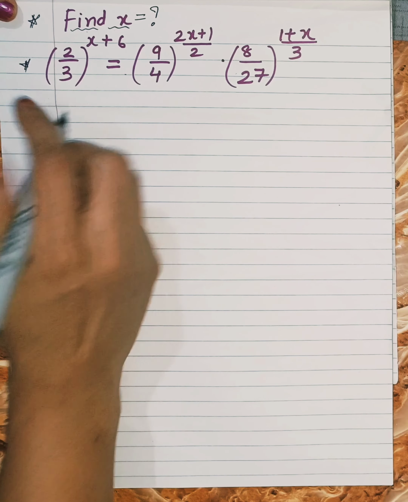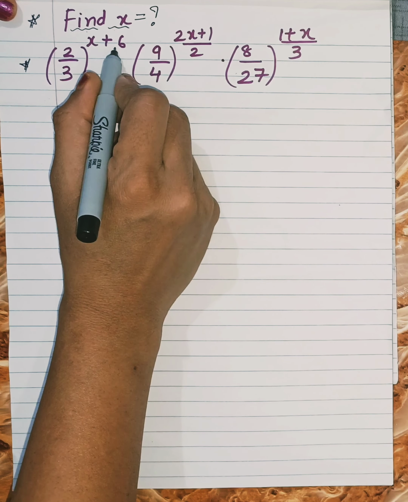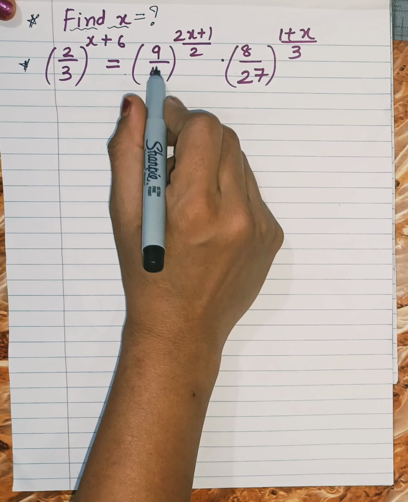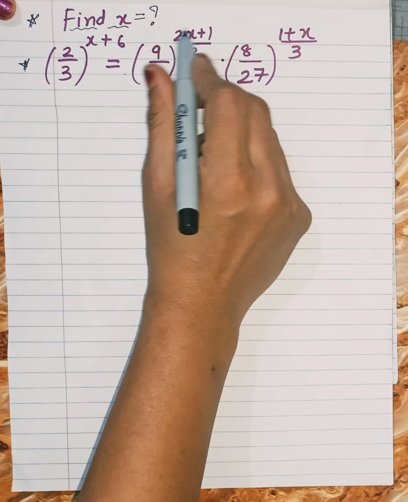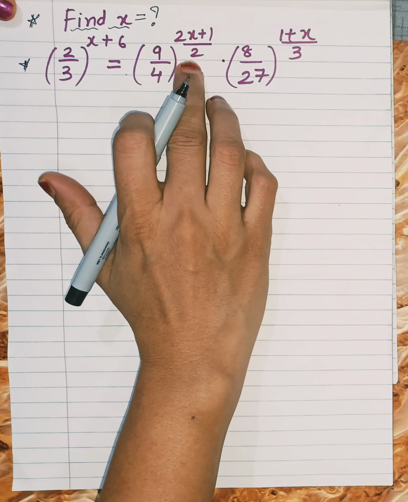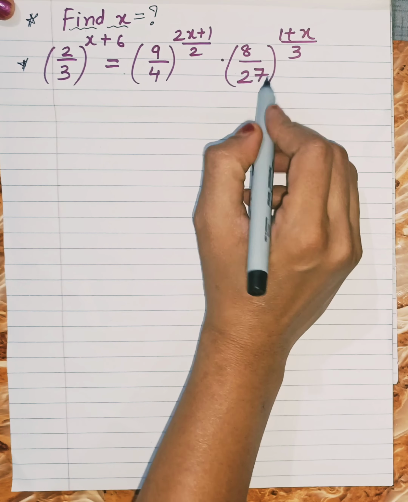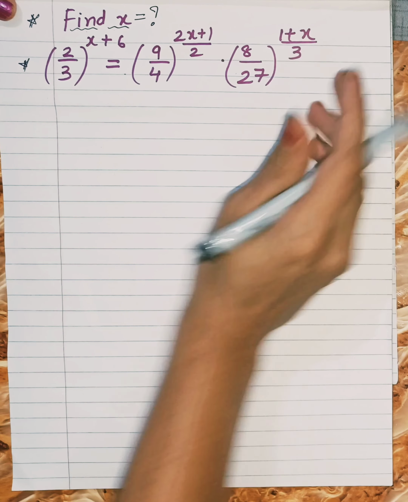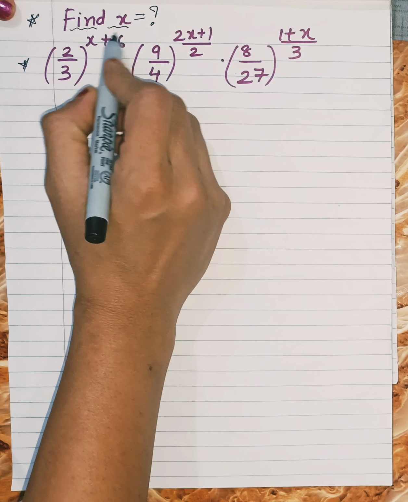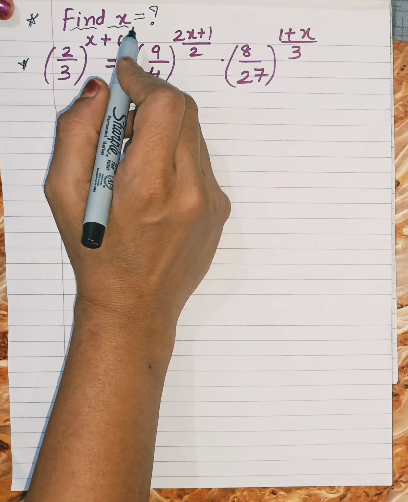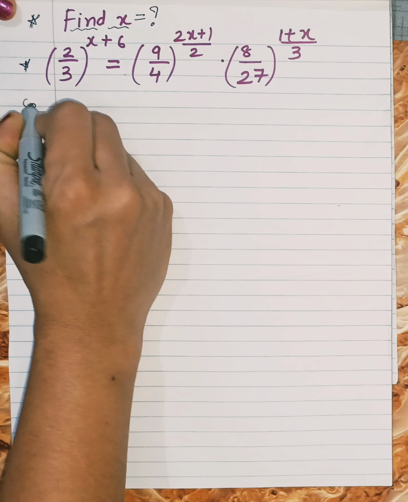The equation is (2/3)^(x+6) = (9/4)^((2x+1)/2) × (8/27)^((1+x)/3). So this whole part is in the power form. This equation is given to us, and with the help of this we need to find out the value of x. So let us see how we will get the value of x and how we will solve this type of question.